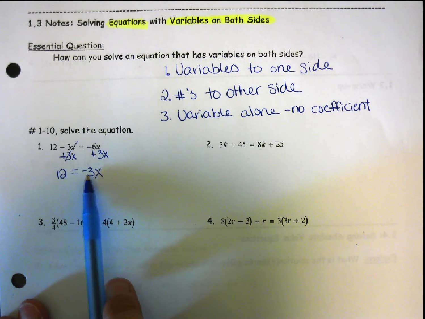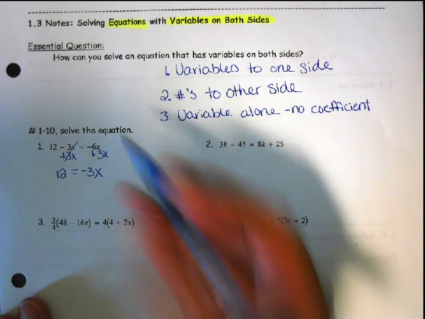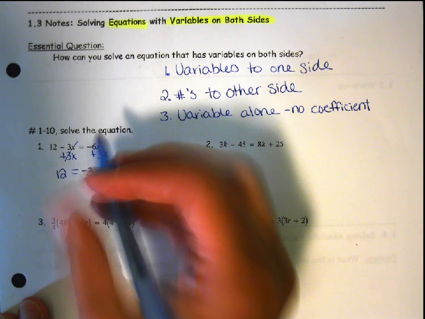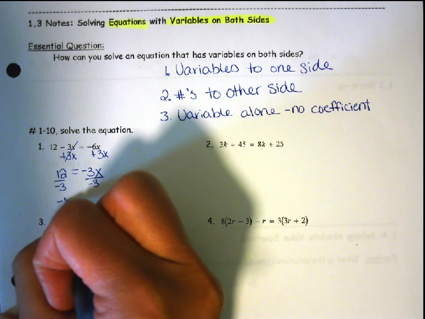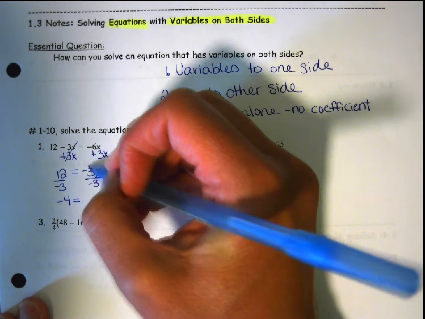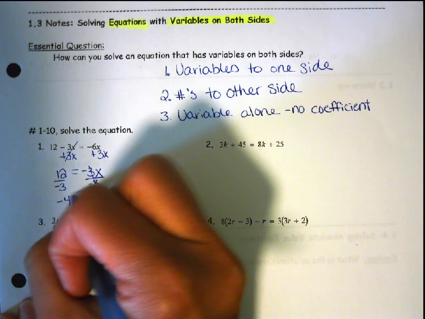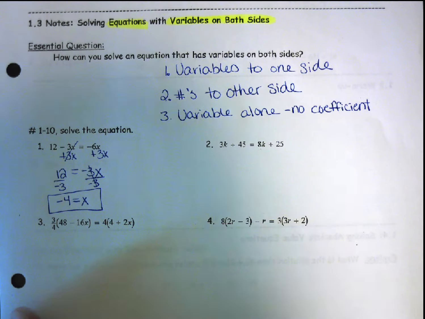And now I just need to get rid of this coefficient. Because it's multiplication, we're going to just divide it off. On the left, we'll have negative 4, and then the front ones will cancel, and we just have our variable. And then we're all done.